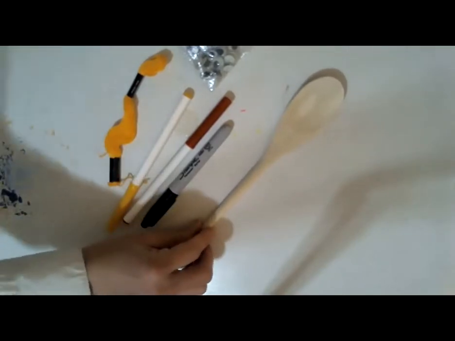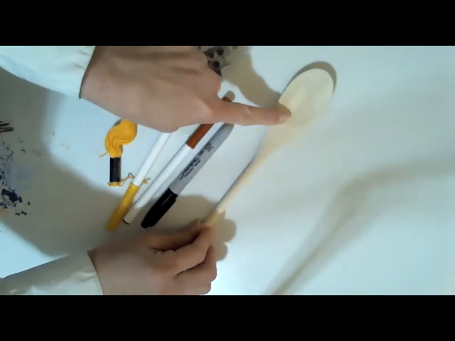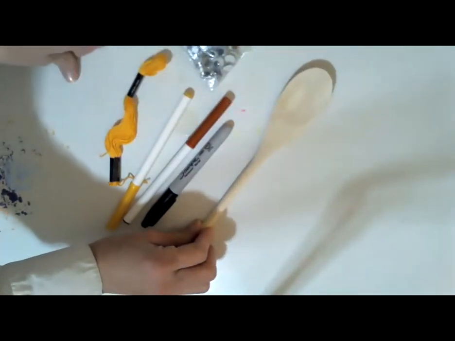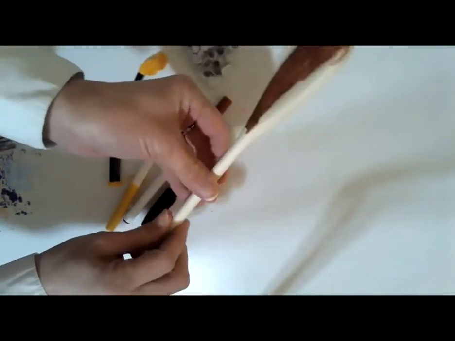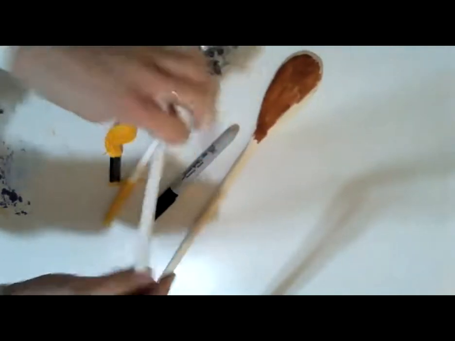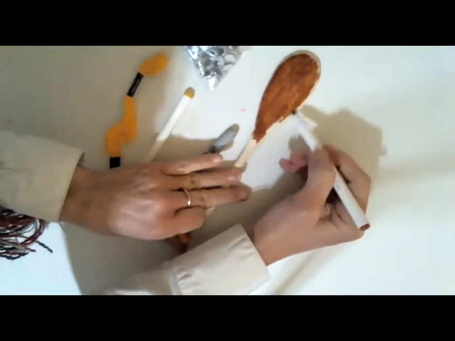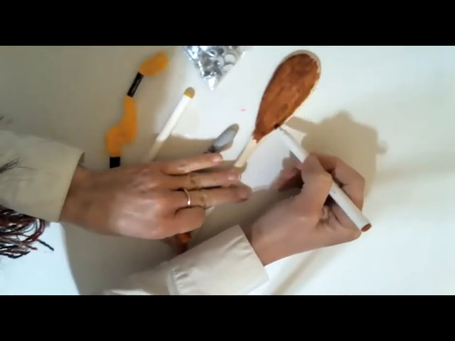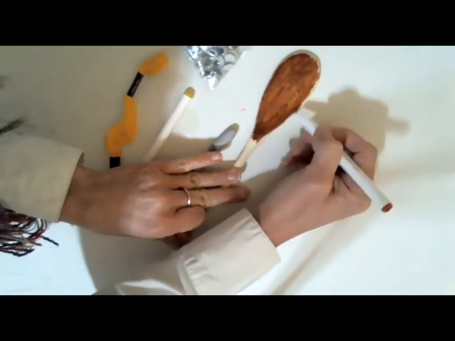For our art project today, we're going to be using wooden spoons to make puppets to retell the story of Goldilocks and the Three Bears. I'm just using simple wooden spoons. These I just got from the dollar store. Okay, so I'm going to take the wooden spoons and I'm going to color them with a marker. I'm just coloring 3 of them brown like the 3 bears. You can always paint these if you'd rather.